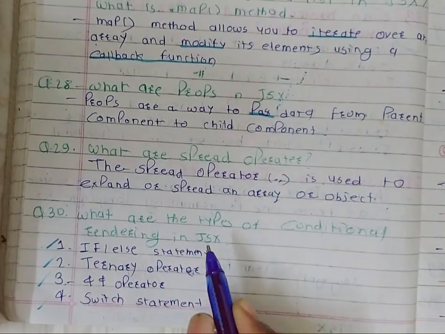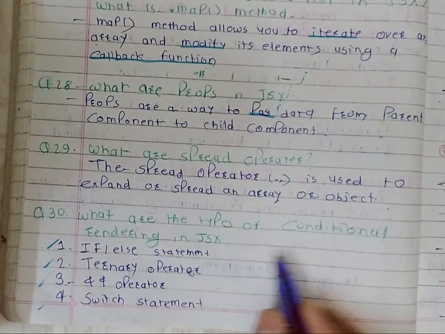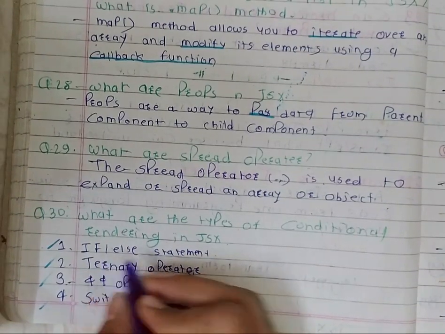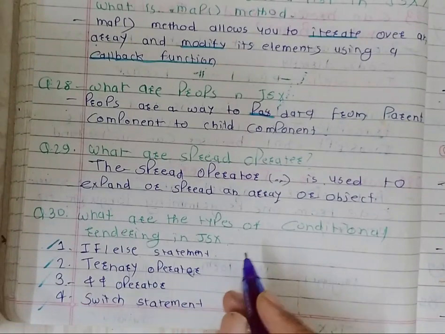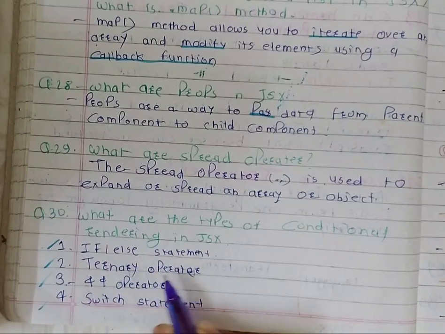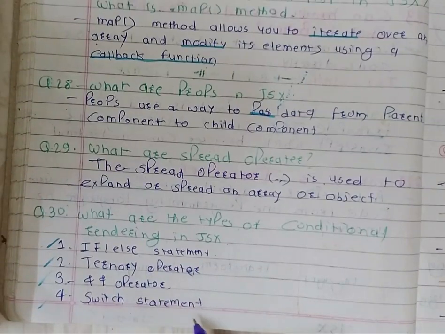The spread operator, which was introduced in ES6, lets us copy all the elements from one array to another array, or from one object to another object, or pass them as parameters. Then, what are the types of conditional rendering in JSX? We can conditionally render a particular component or anything in React or JavaScript by using the if else statement, the ternary operator, the and operator, and the switch statement.